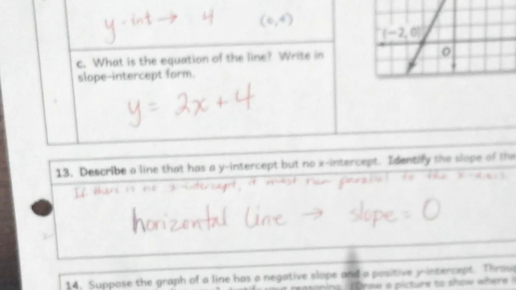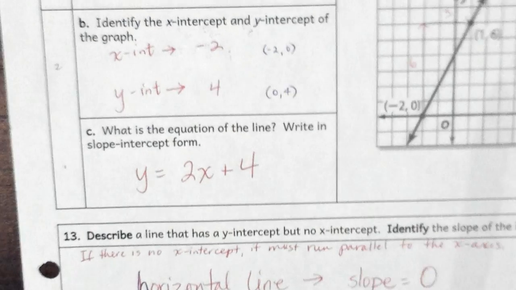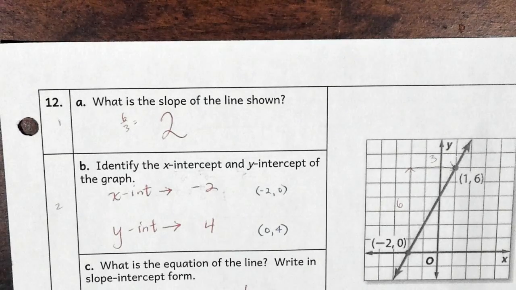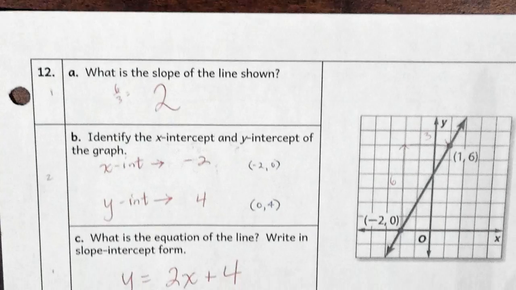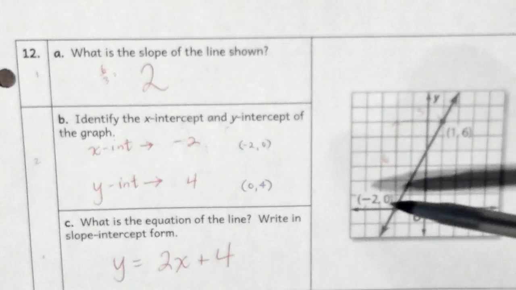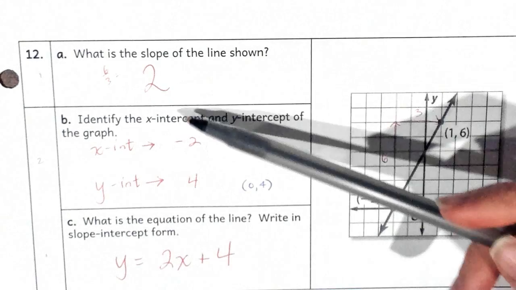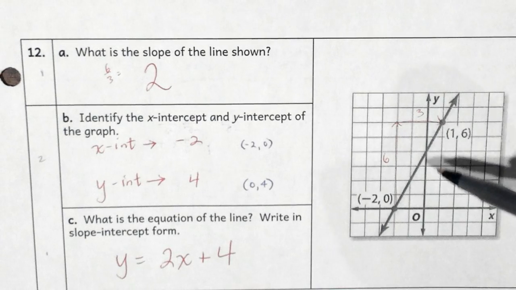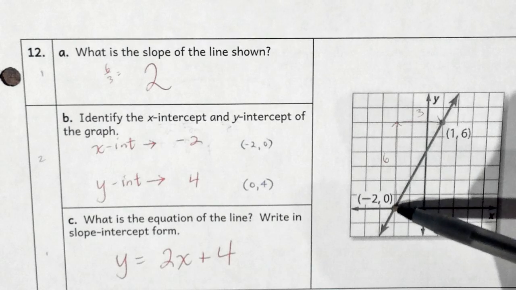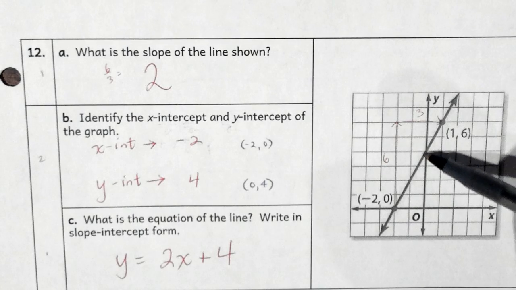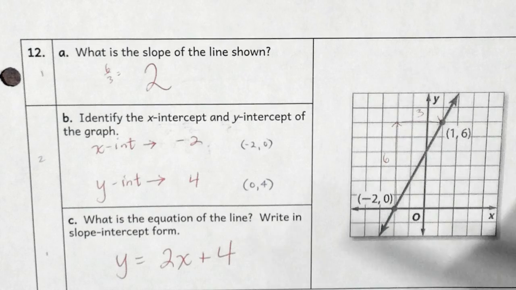Okay. Number 12. On number 12 it says, what is the slope of the line shown? The slope, it goes from one point to the next, up 6 over 3, that's a slope of 2. Identify the x-intercept. Where it crosses the x-axis, that was -2. If you put the point (-2, 0), that's great. Where it crosses the y-axis, that's my y-intercept. You can put 4, or if you put the point (0, 4), that's great too.